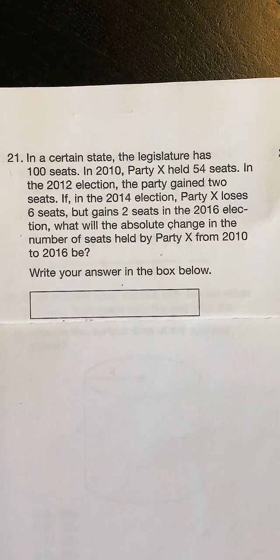In a certain state, the legislature had 100 seats. In 2010, Party X held 54 seats. In the 2012 election, the party gained 2 seats. If in the 2014 election, Party X loses 6 seats but gains 2 seats in the 2016 election, what will be the absolute change in the number of seats held by Party X from 2010 to 2016?